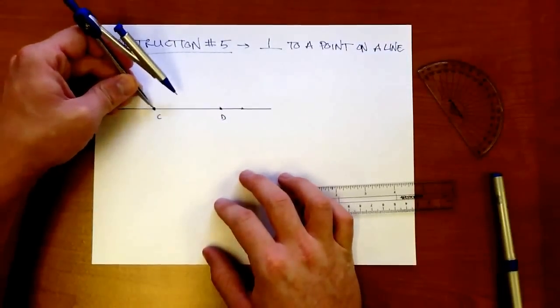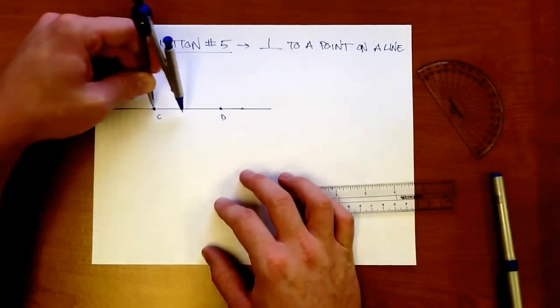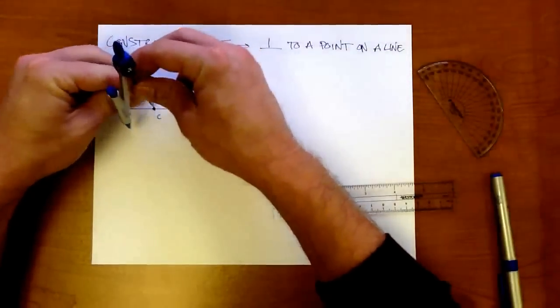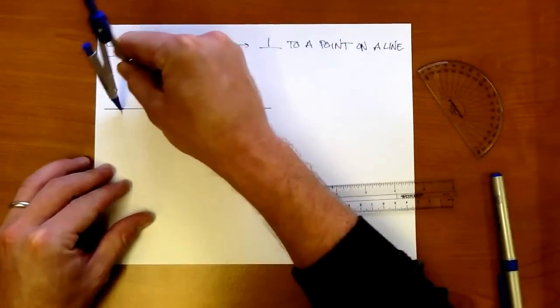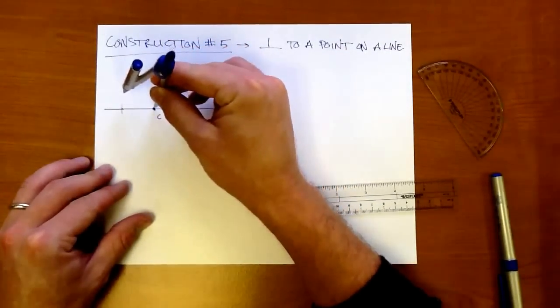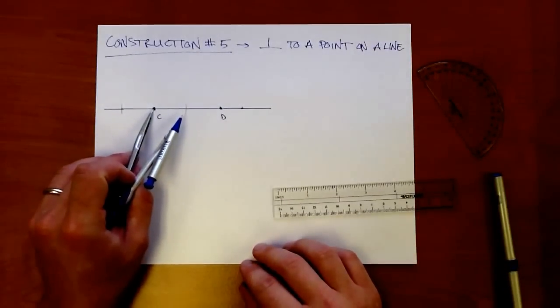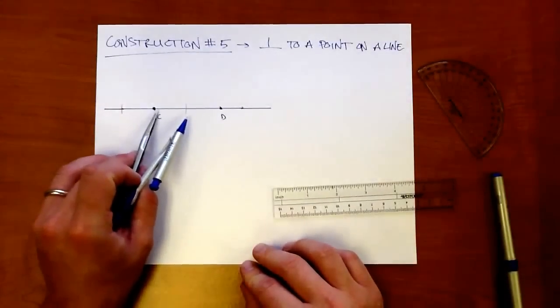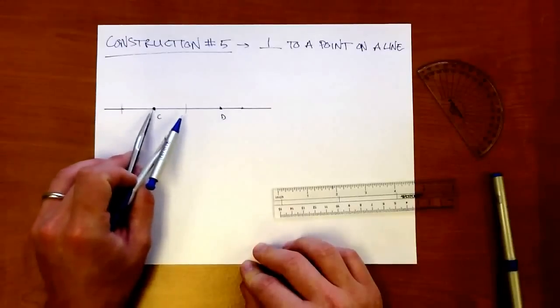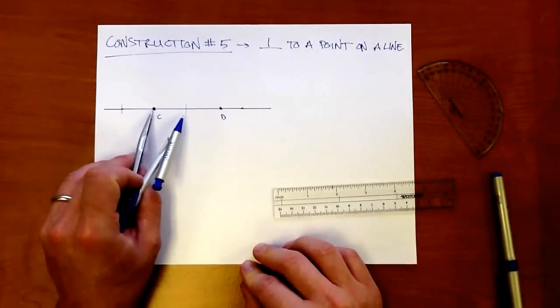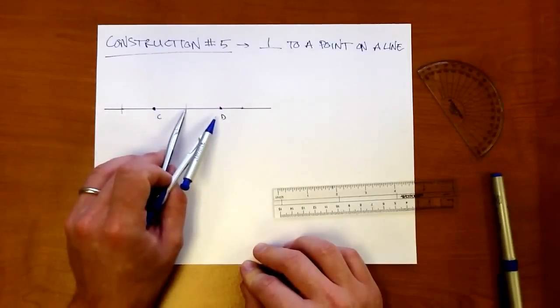You're going to put your point right in C, so that's going to be the center of your circle. You're going to strike an arc onto your segment on both sides of C. So really what we've done here is we've said this is the center of my circle, and you've created a radius length here and a radius length here. So C is the midpoint between these two intersection points.